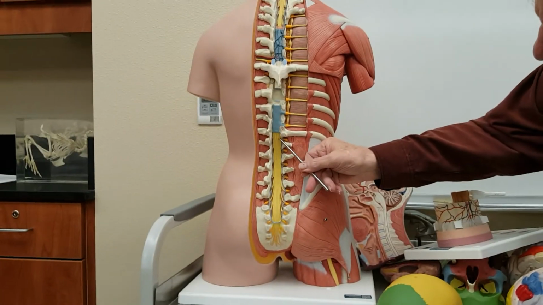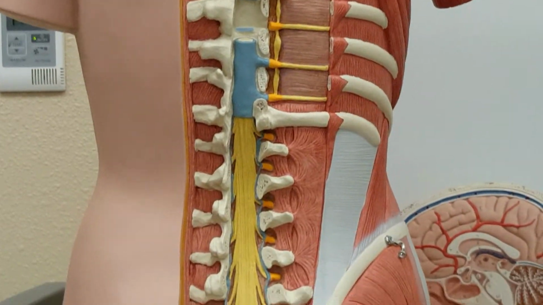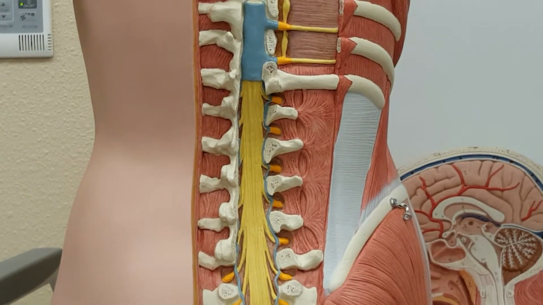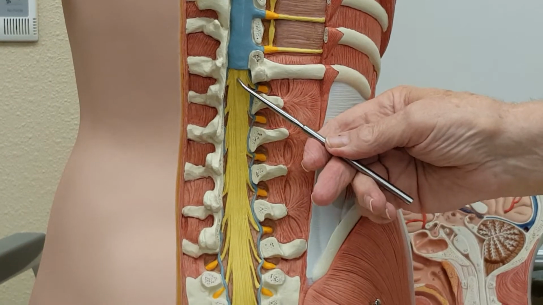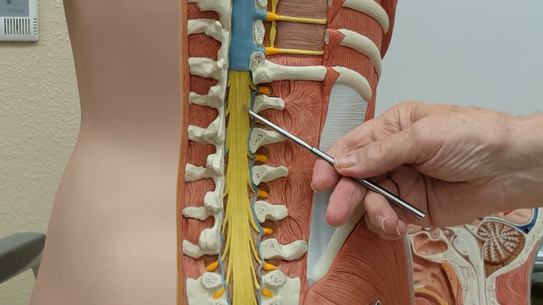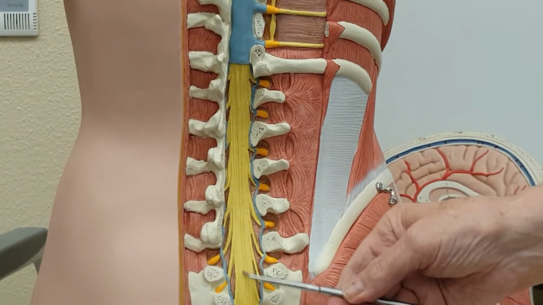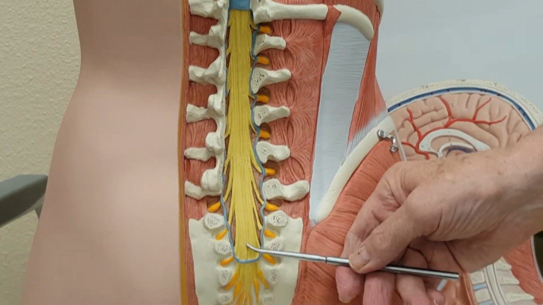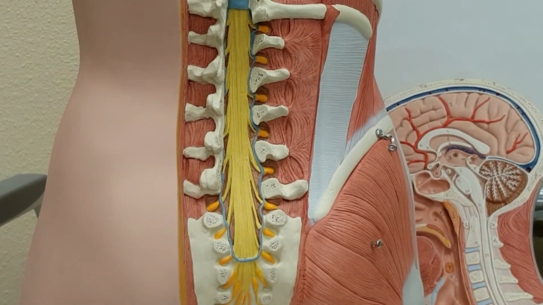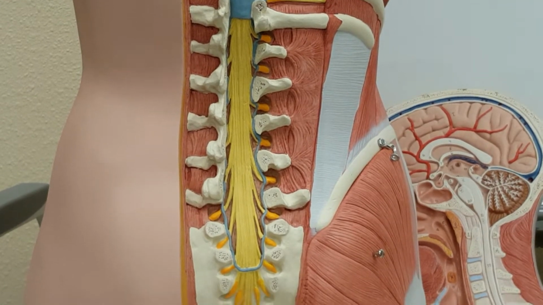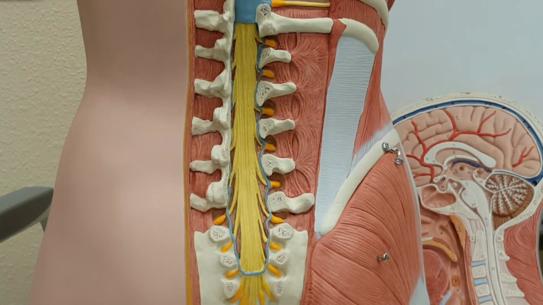You can see where the cord ends in this pointy little place right there, and it shows quite nicely as the conus medullaris. And then all the rest of this is the cauda equina. Each one of those little filaments exits out through some foramen and becomes a spinal nerve, either a sacral nerve or a lumbar nerve.